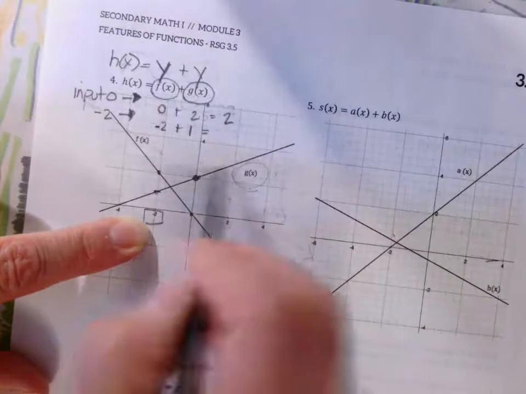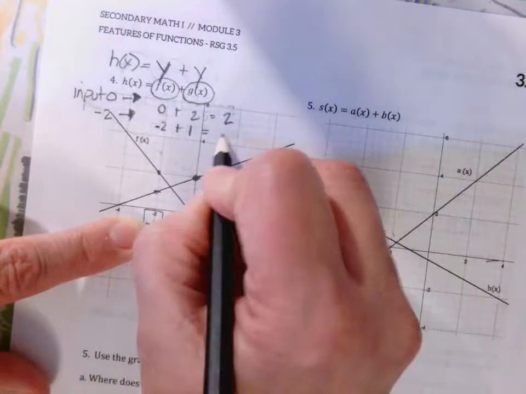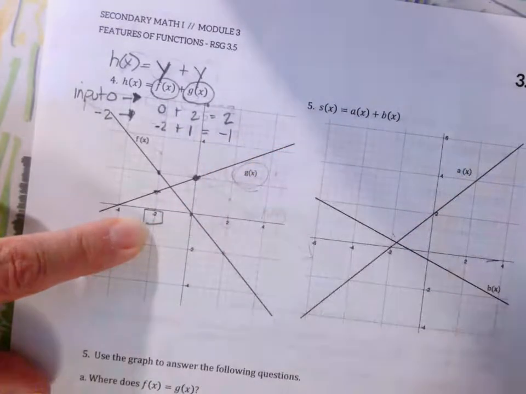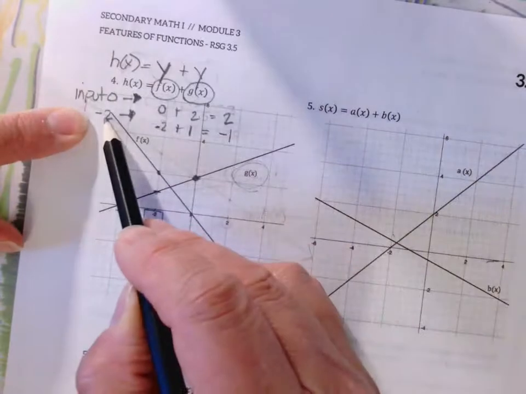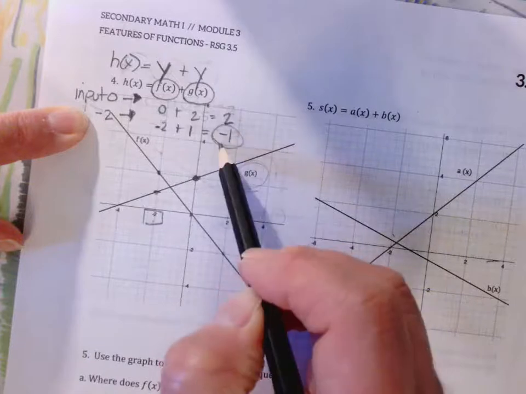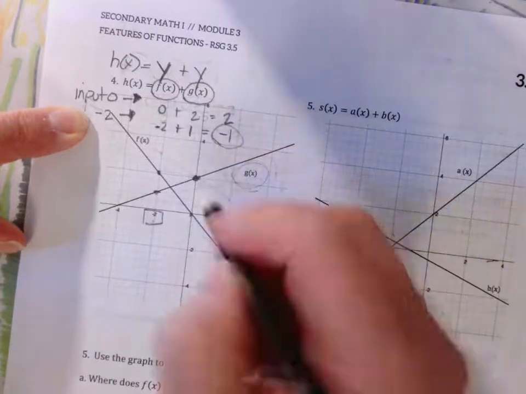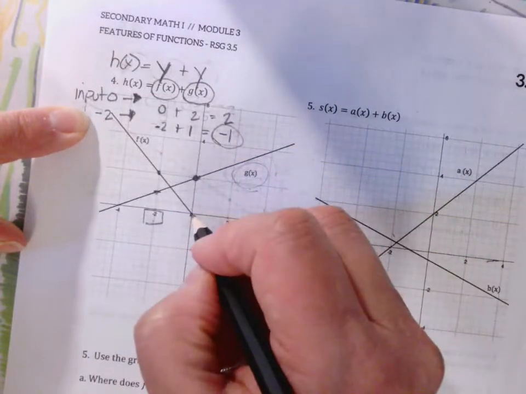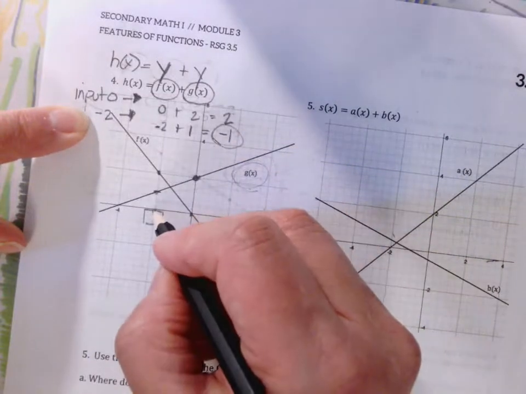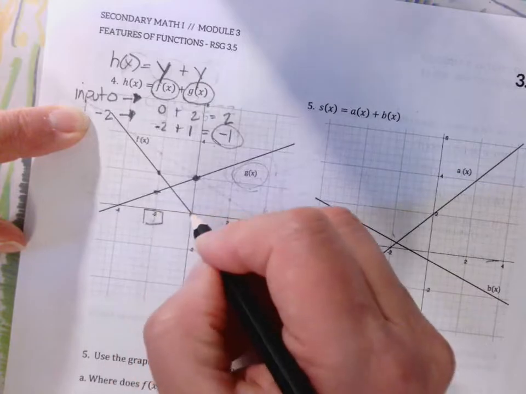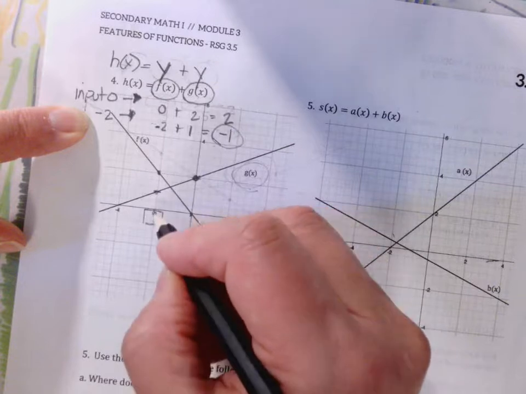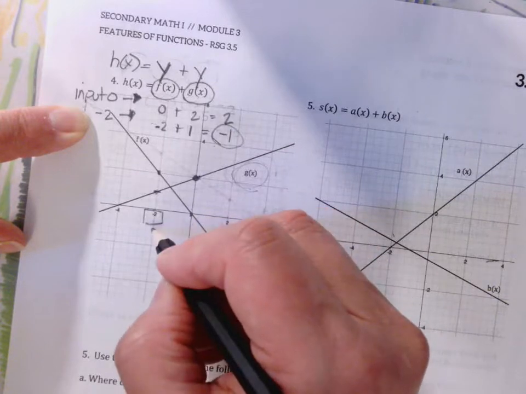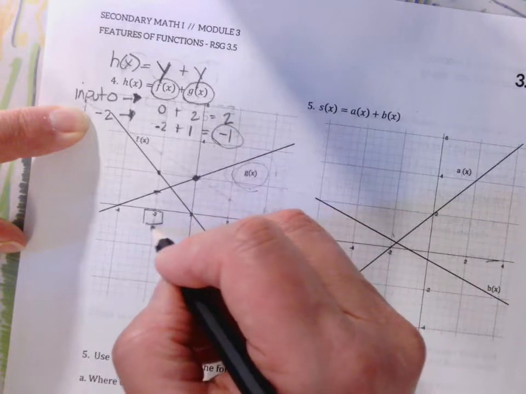And so when I add those two together, I get -1. So h of x has a point with the input of -2 and the output of -1. So let's graph that point. -2, and that's going to be halfway in between 0 and -2. So let's see. It looks like it's there.